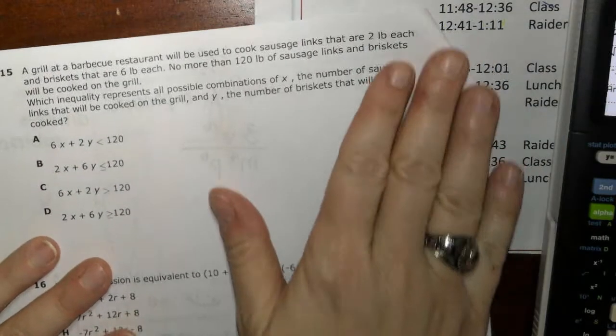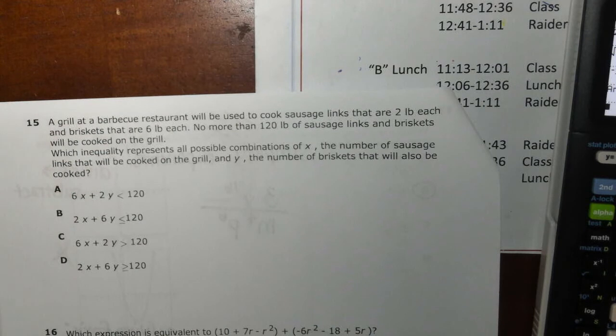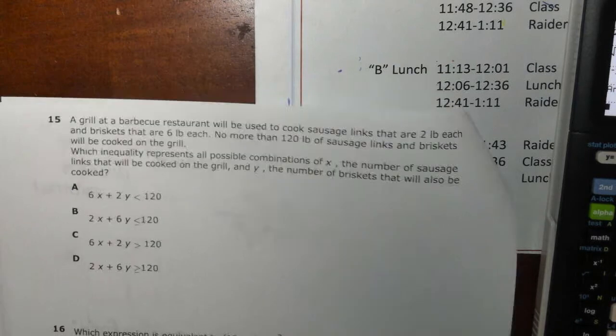Number 15, a grill at a barbecue restaurant will be used to cook sausage links that are 2 pounds each and briskets that are 6 pounds each. No more than 120 pounds of sausage links and briskets can be cooked on the grill. Which inequality represents all possible combinations of X, the number of sausage links that will be cooked on the grill, and Y, the number of briskets that will also be cooked?